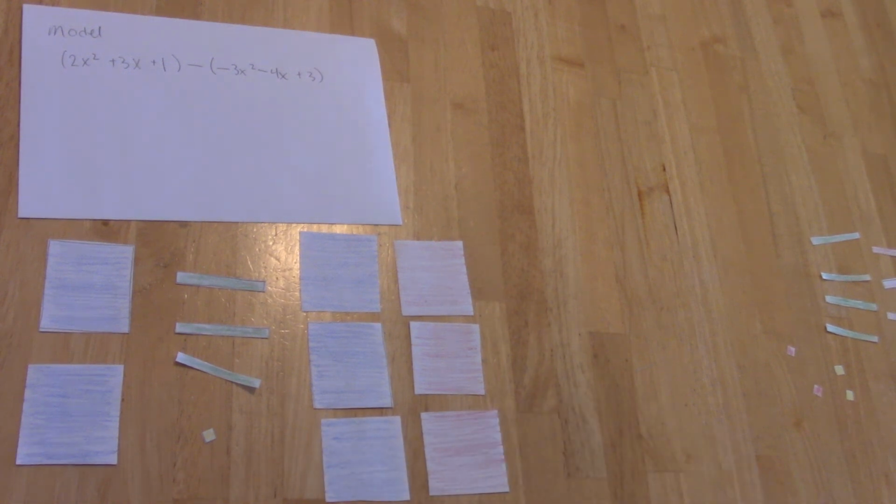Alright, so there's my 3 negative x squareds I can take away. But I want to take away them all at once, and so let's go ahead and focus on the next term, our minus 4x. We need to subtract, we need to take away negative 4 of them, but I only have 3 positives to take away. But that doesn't make sense, so we need to introduce negative x squareds.